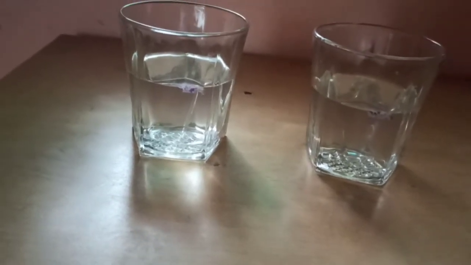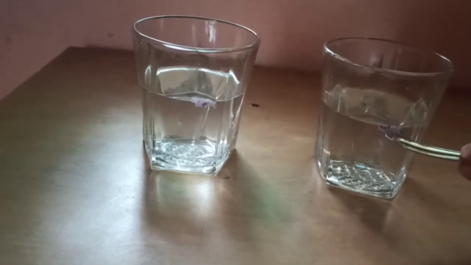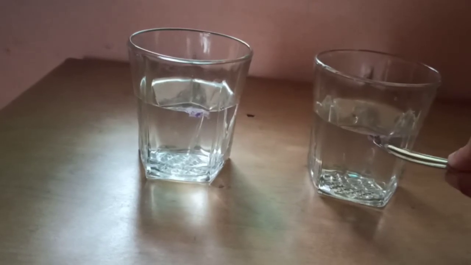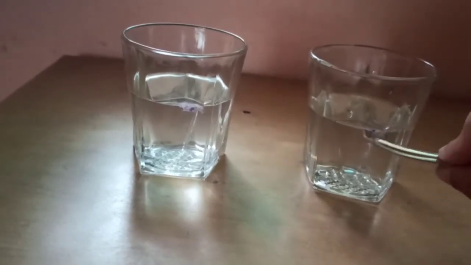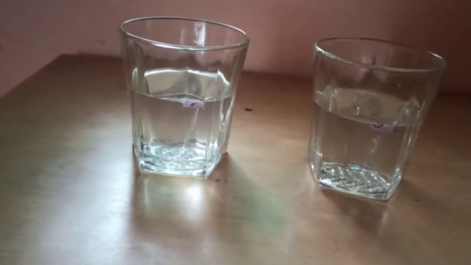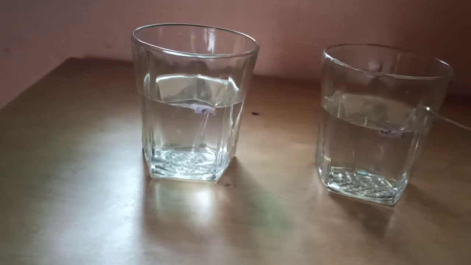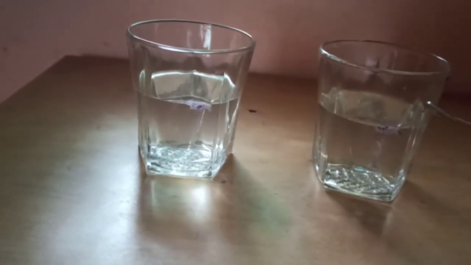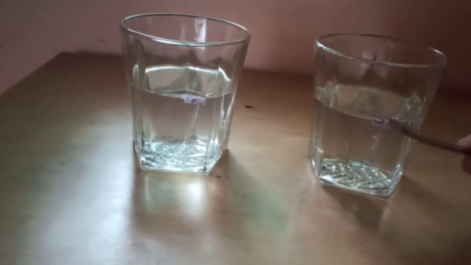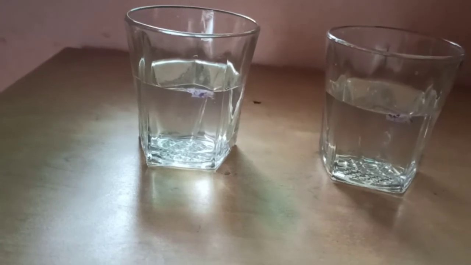Let the water settle down. You can still see the mark which I had put already. The water has not risen up, but the water is still up to the mark. This proves that there are many air spaces between the molecules of liquids, and that is why the solid that is dissolved or mixed with the liquid takes those empty spaces, and that is why the level of the water does not rise.